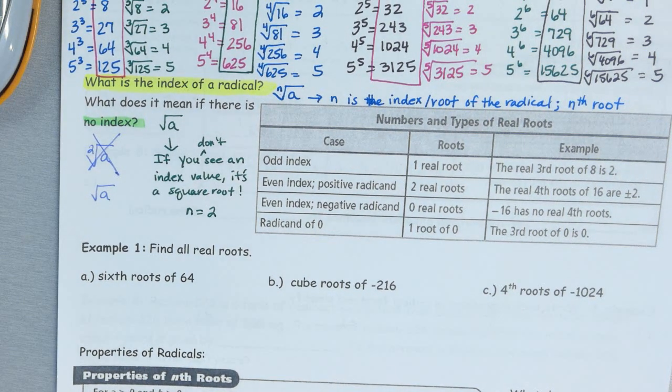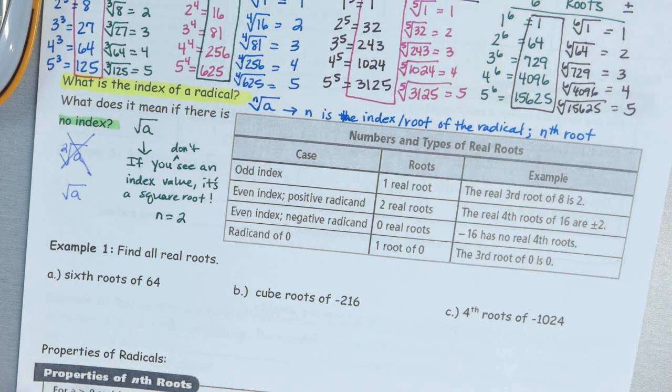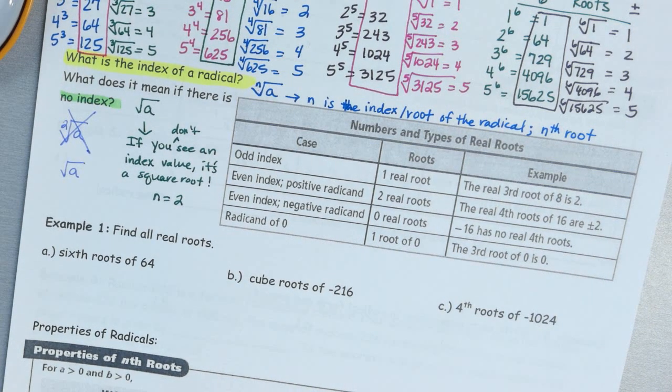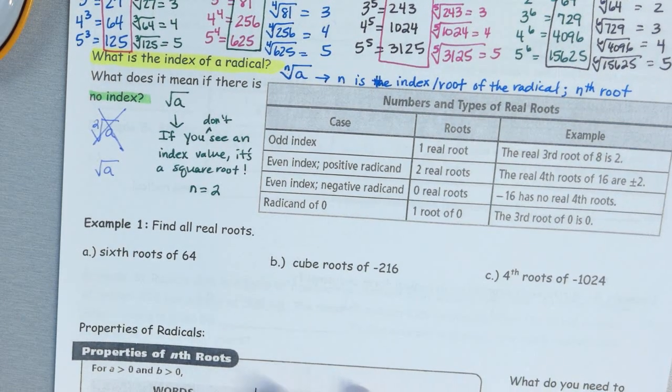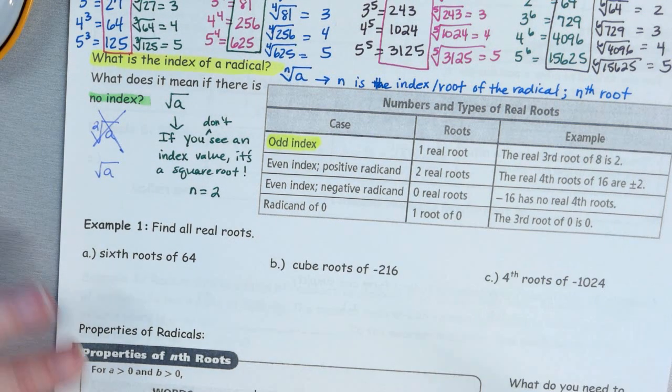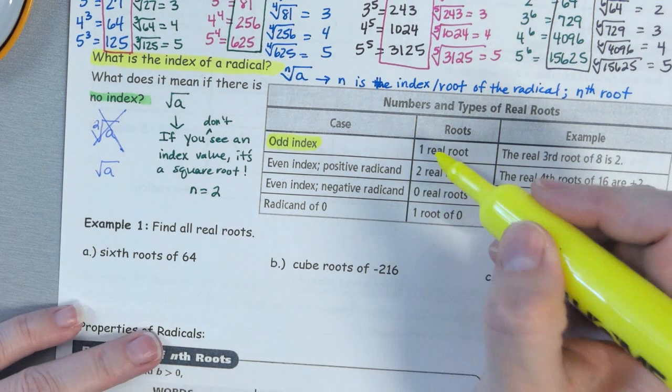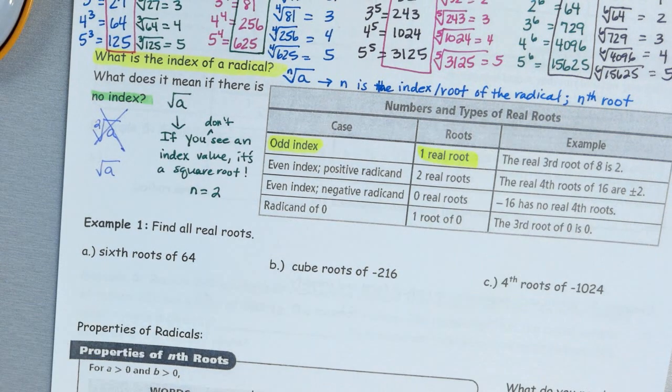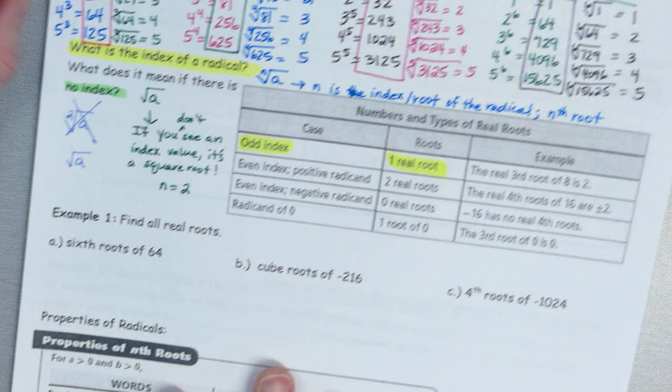Now the number and types of roots that a radical has is related to the index number and the radicand. Do you guys remember what the radicand is? Yeah, the number underneath. So that's what we're going to look at for this. The first one is an odd index. If you have an odd index number, like the cube root or the fifth root, there's only one real root. So it's either positive or negative depending on what you have.